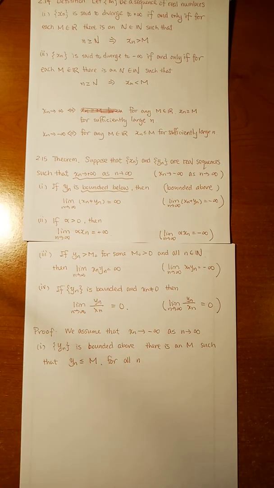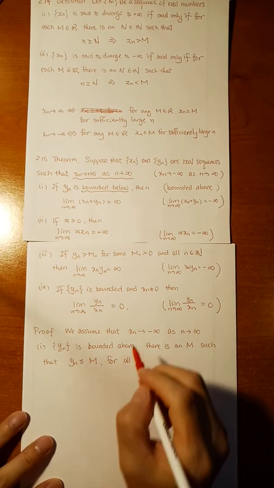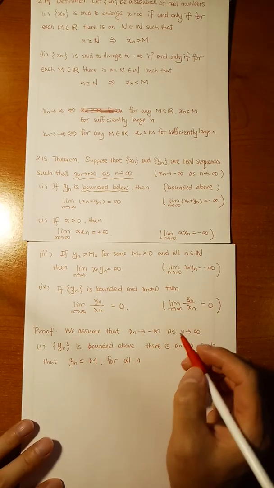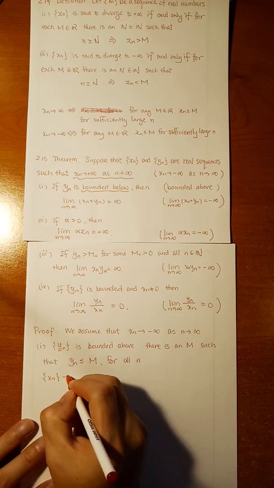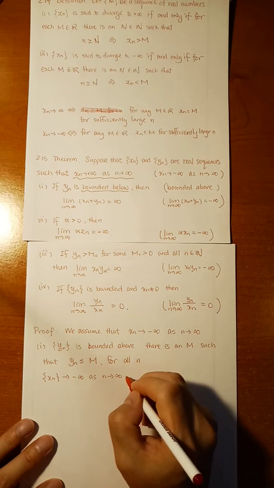We're going to show xn plus yn still approaches negative infinity. Now let's see. xn approaches negative infinity as n approaches infinity.